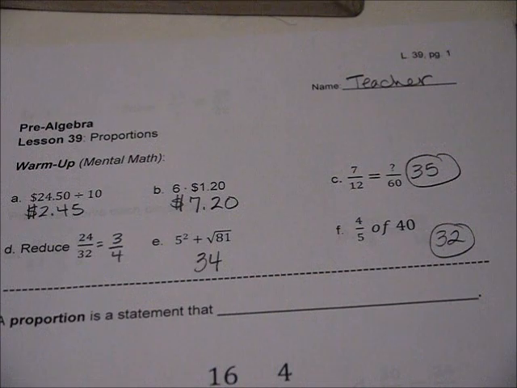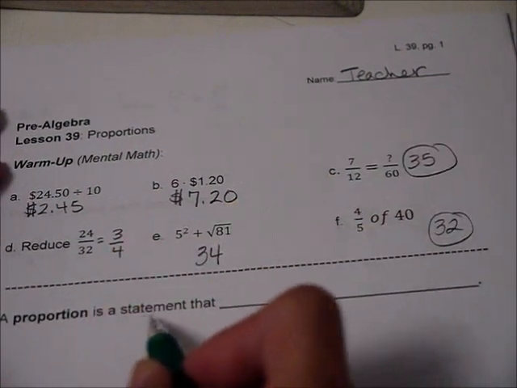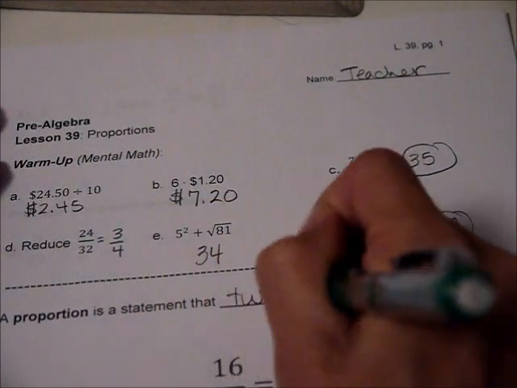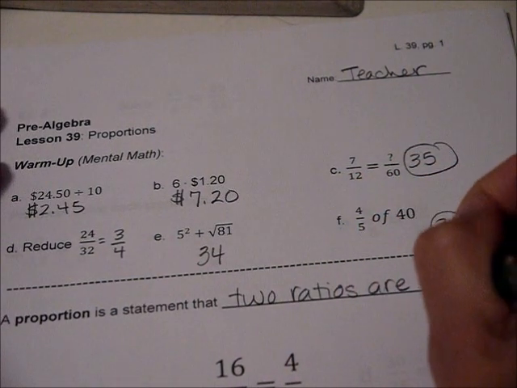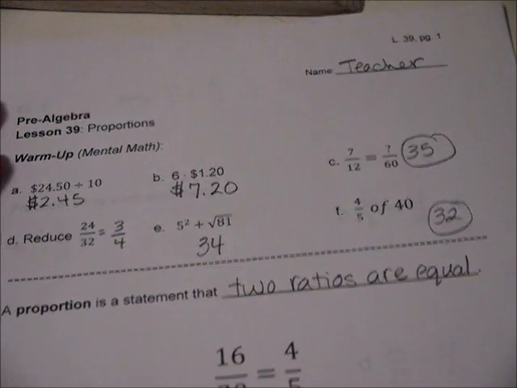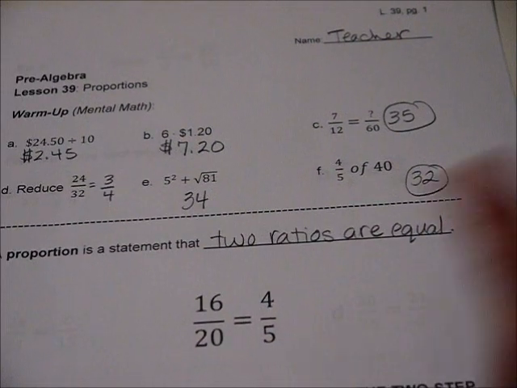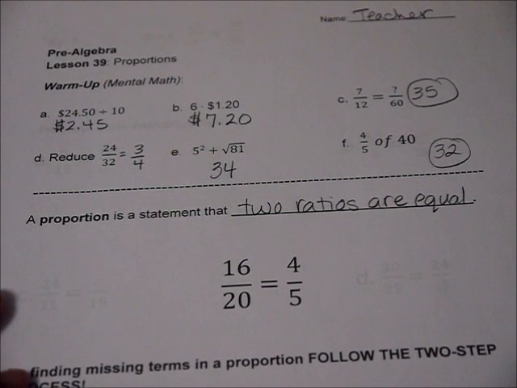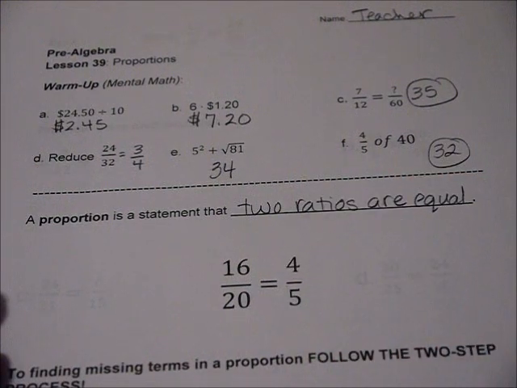Now, proportions are basically fractions that are equal to each other. So a proportion is a statement that two ratios are equal. Go ahead and write that. It is a statement that two ratios are equal. And below we have a proportion. So it's always a fraction equals a fraction. Okay. We can see that it actually looks like a fraction reduced, right?